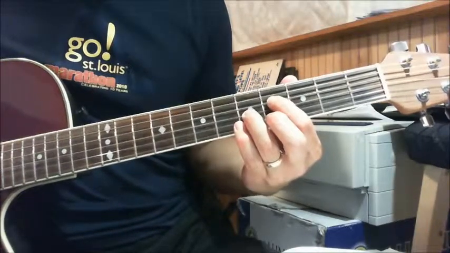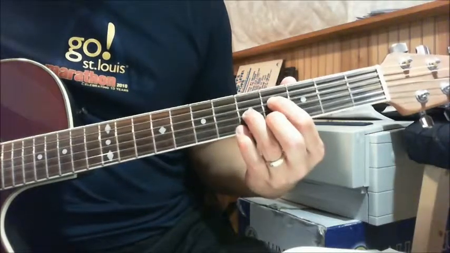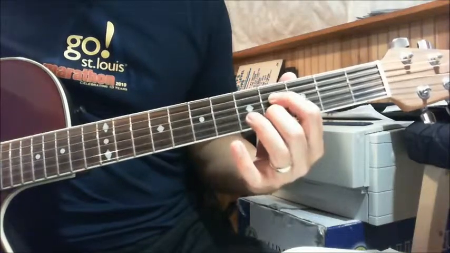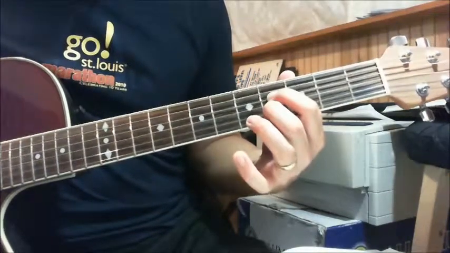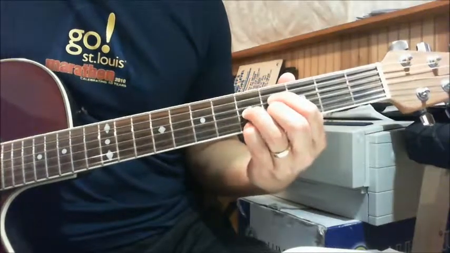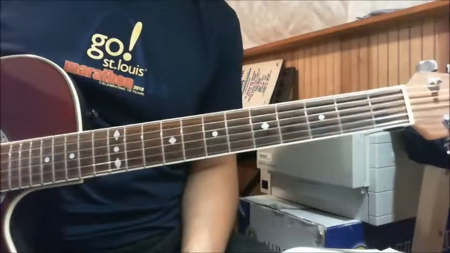So I can change from the F sharp major to C major. I can go from F sharp major to D sharp major because the 4th fret of your B string is a D sharp, so you can go there. So the diminished chord is very useful in modulation as well.